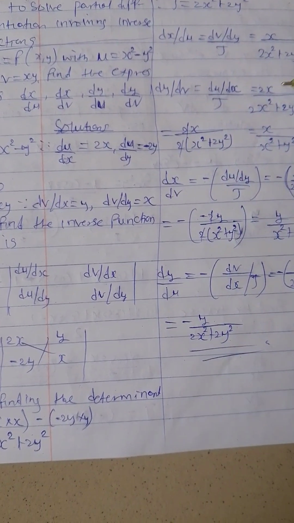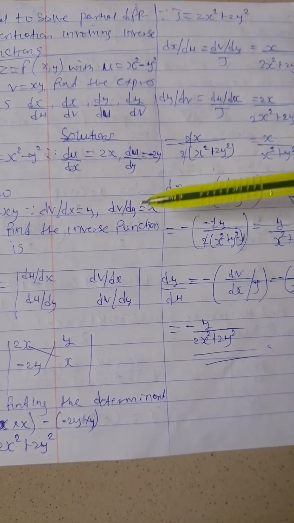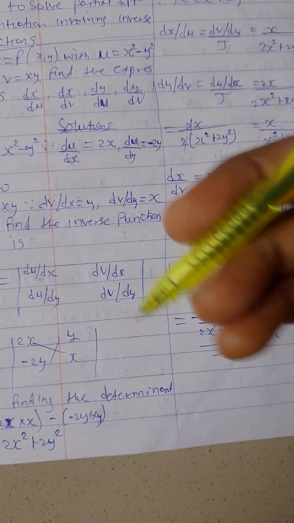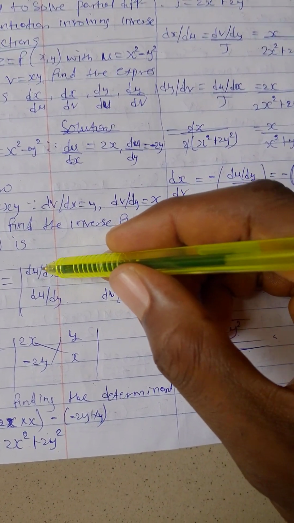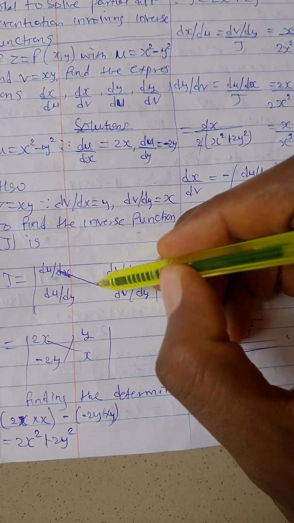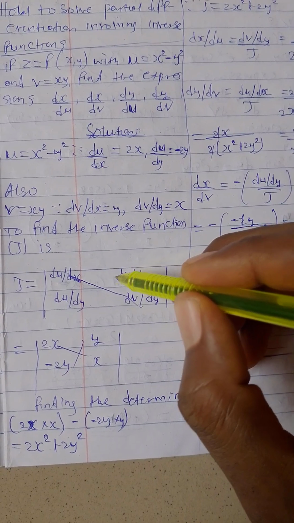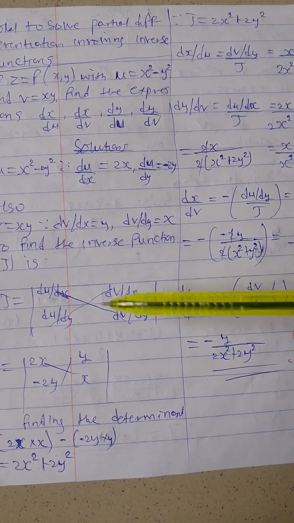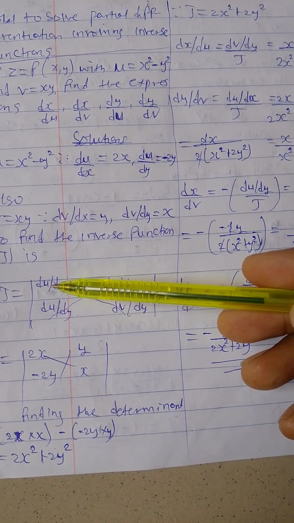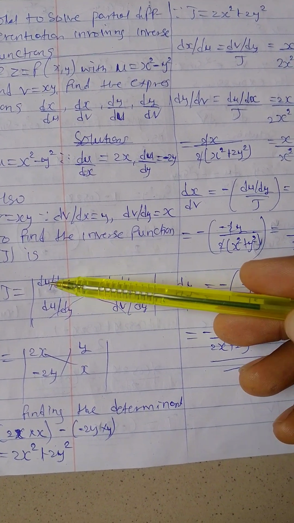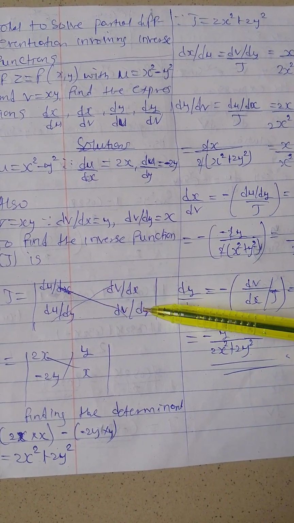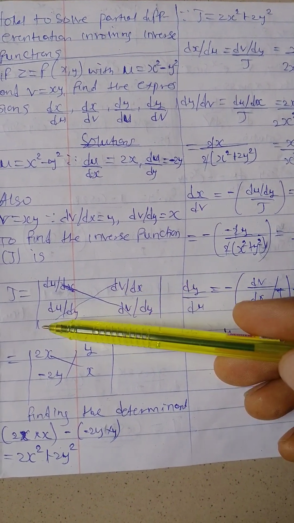Now, start from this. Always know that this one goes with this one, and this one goes with this one. And also always know that everything in this line is plus, and everything in this line is minus.